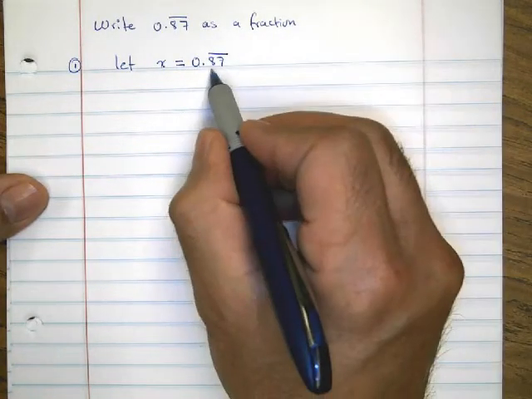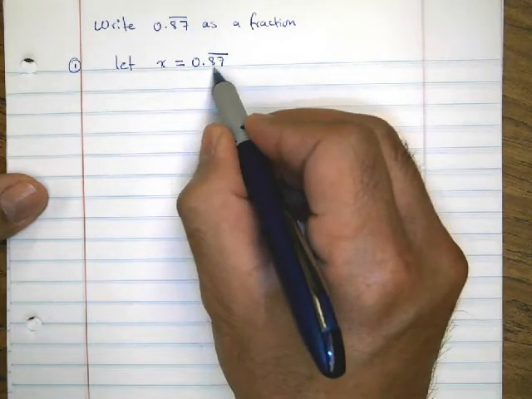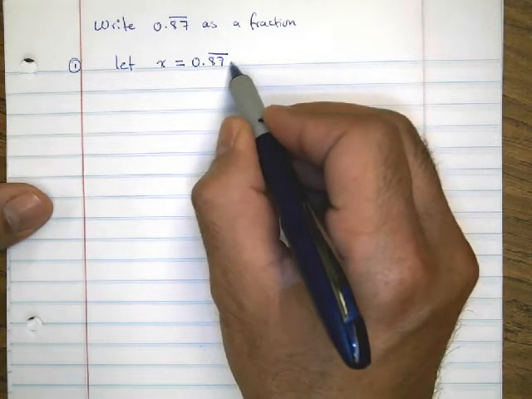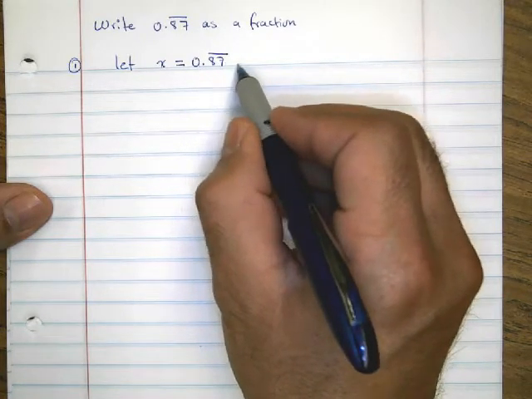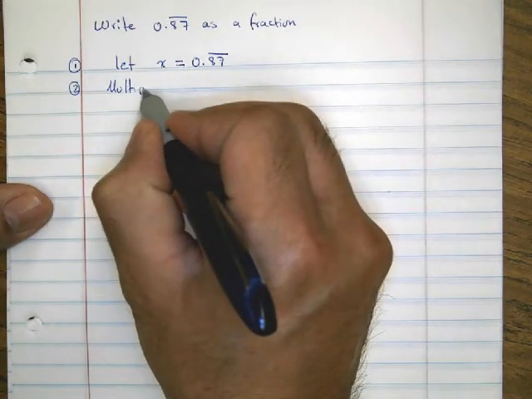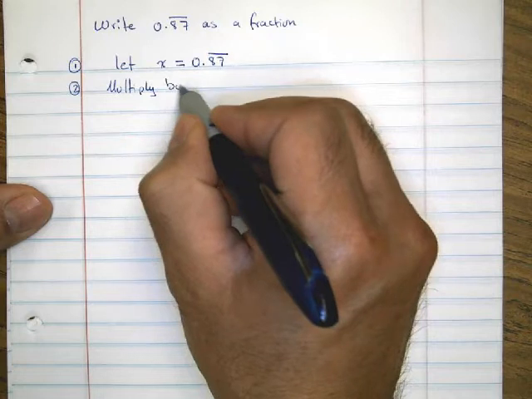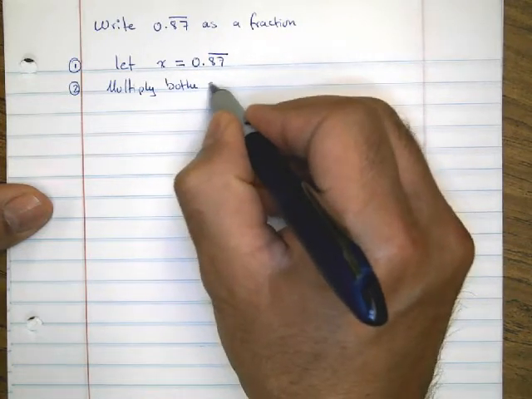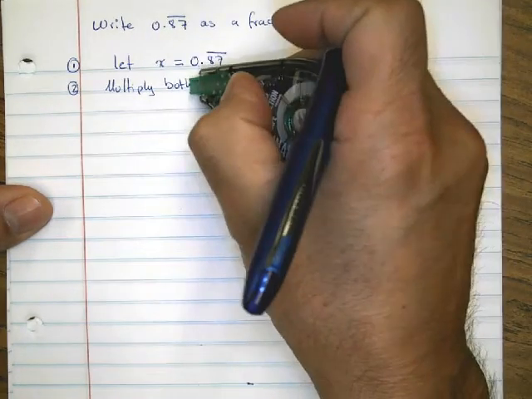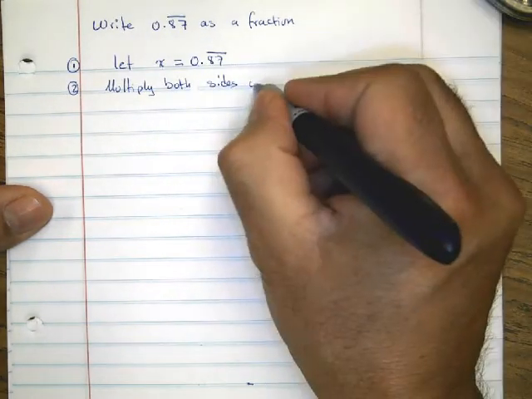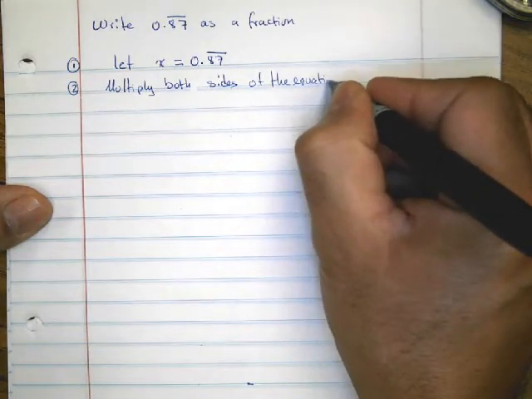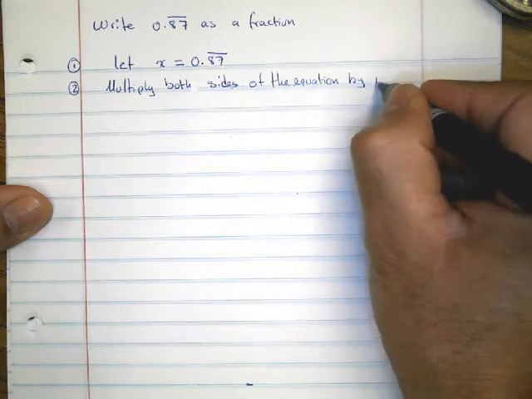Now this time, this number has two repeating digits. So we are going to multiply everything by 100 because there's two repeating decimals. So multiply both sides of the equation by 100.